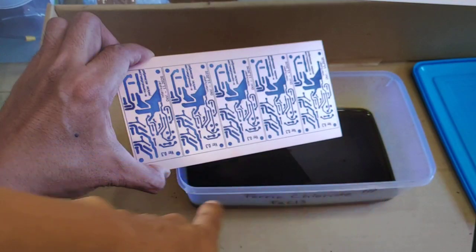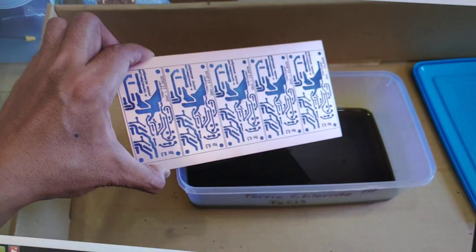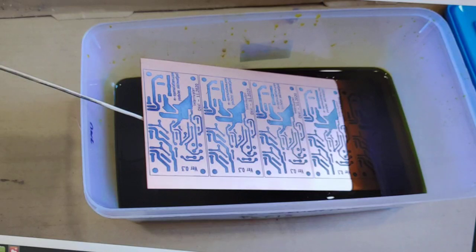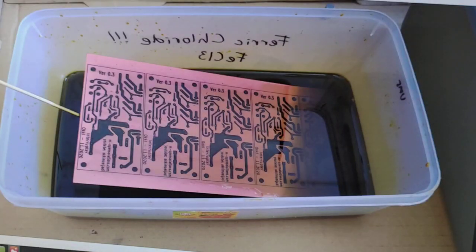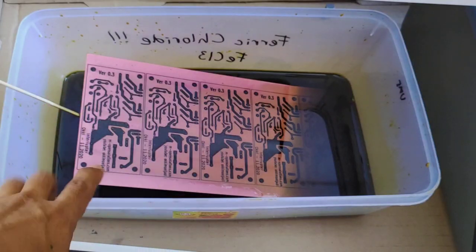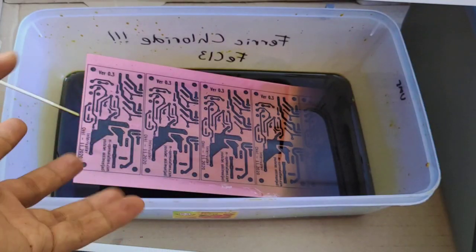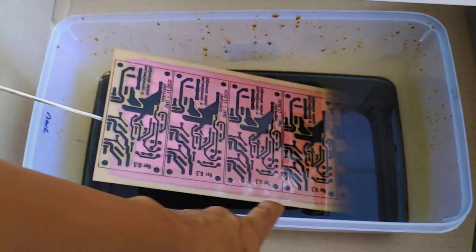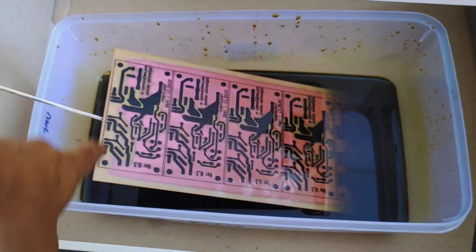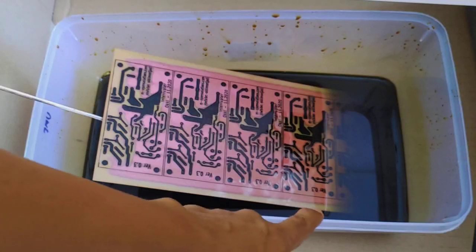Okay, this is the ferric chloride, or FeCl3. This is the etching liquid. Okay, just put it in this liquid like this, and you can see the copper part, the color is different now. You can see that on the edge the copper is gone.